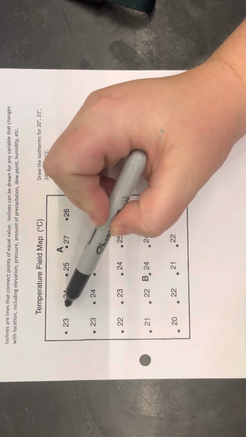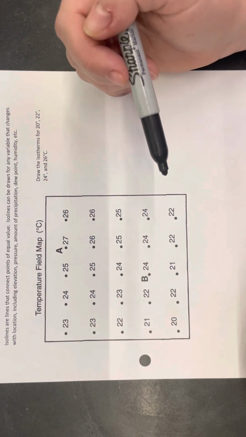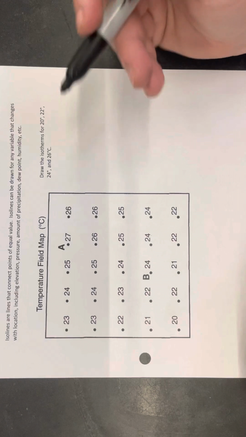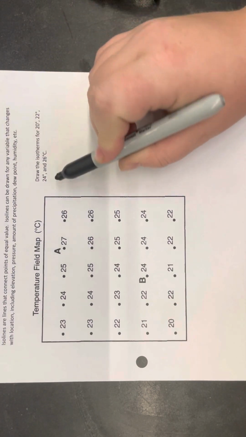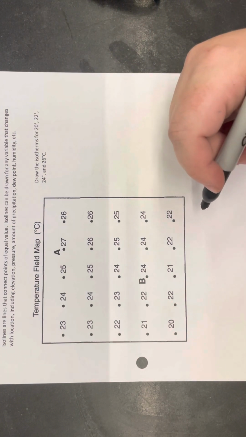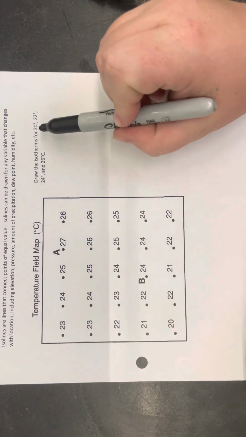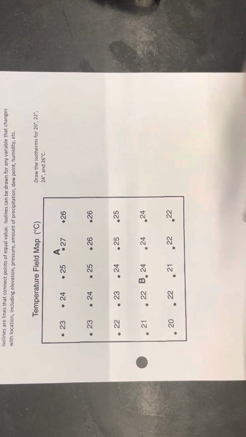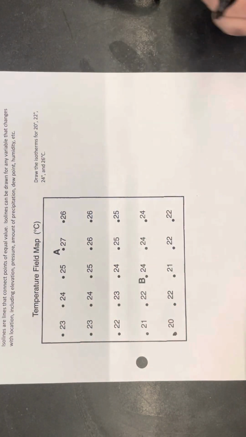So all of these dots represent locations with the temperature written next to them. It asks us to draw the isotherm, which just means the isoline for a temperature, for 20, 22, 24, and 26 degrees Celsius. So we're going to do this one at a time. If we start with 20, first thing we're going to do is look for all of the numbers that are 20, which in this case is just that one.